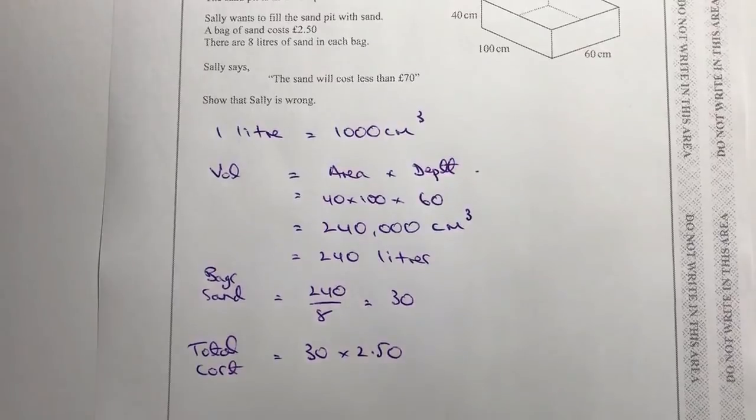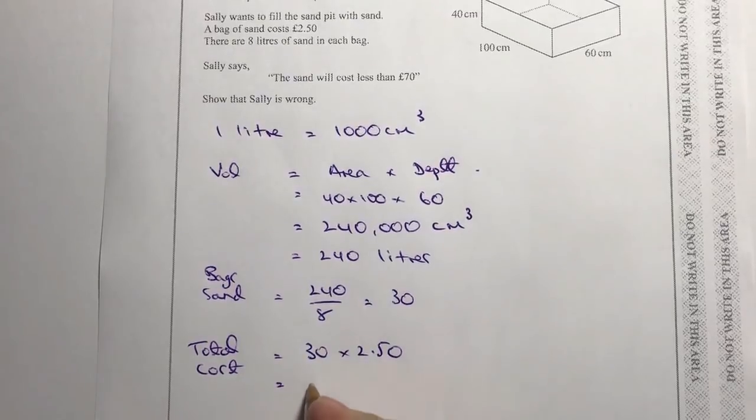Okay, now I do this slightly differently. I'm sure that there will be ways of calculating this. Remember, this is a non-calculator paper, and I don't want to get too tied up in calculation methods. What I would generally do is 30 times 250, and then I would move the decimal point back. But I'm aware that there are other ways of doing these sorts of calculations. Either way, you should end up with £75.